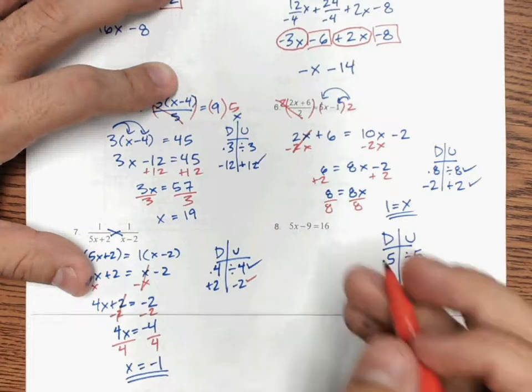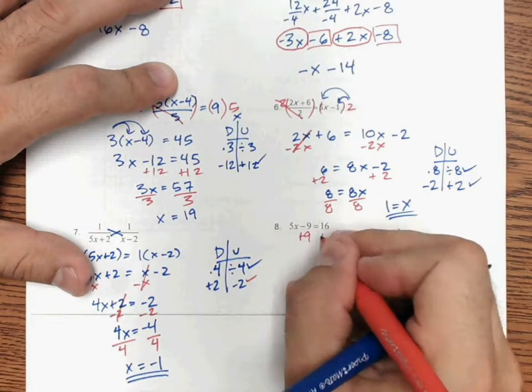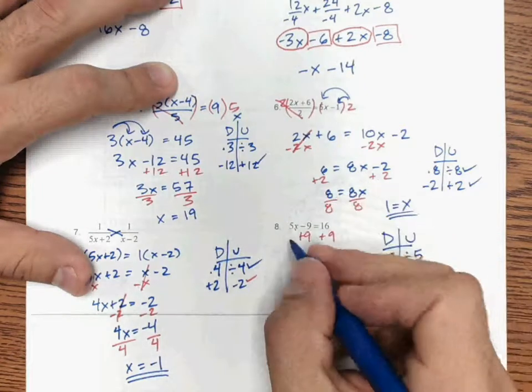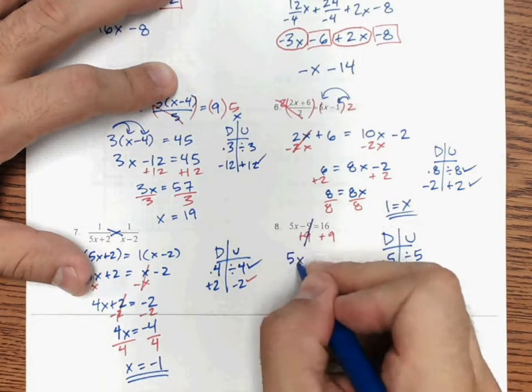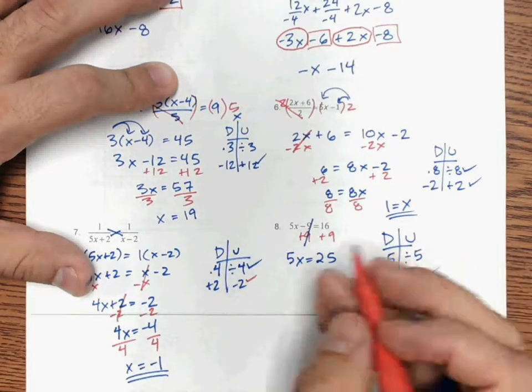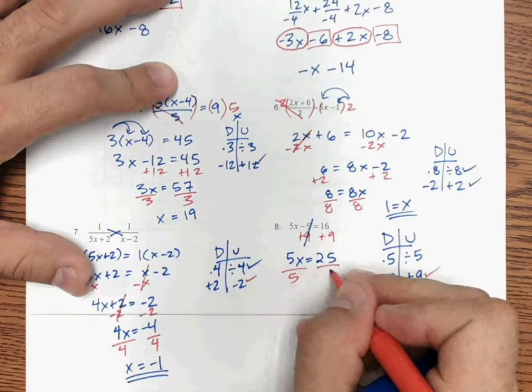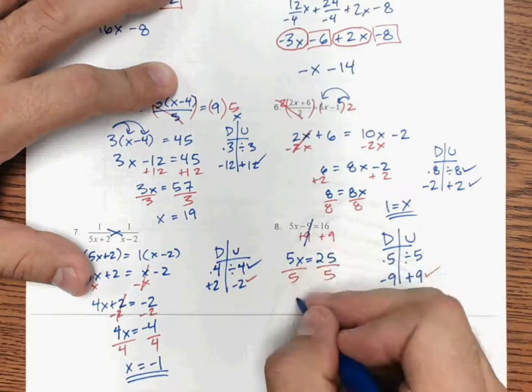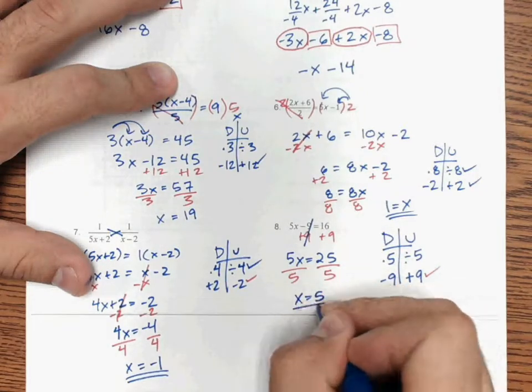Plus 9 on both sides. Plus 9, plus 9. These cancel, leaves me with 5x equals 25. Step 1 done. Next step, divide by 5 on both sides, and we get x equals 5.